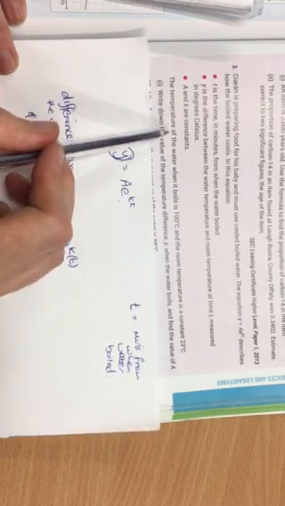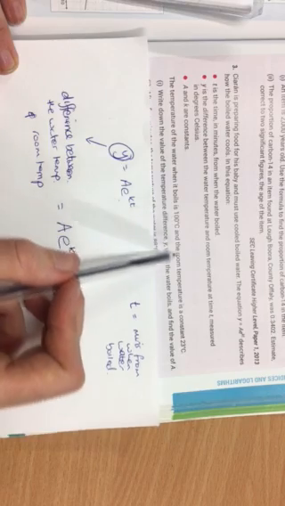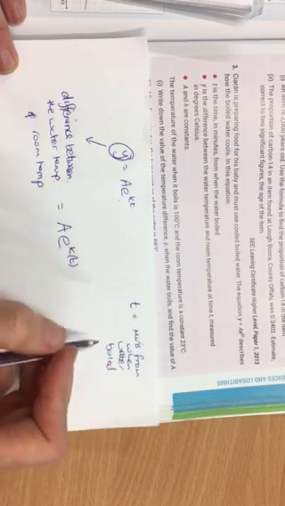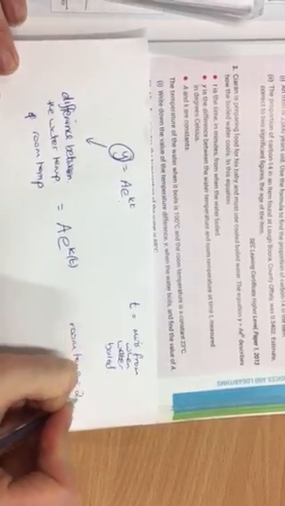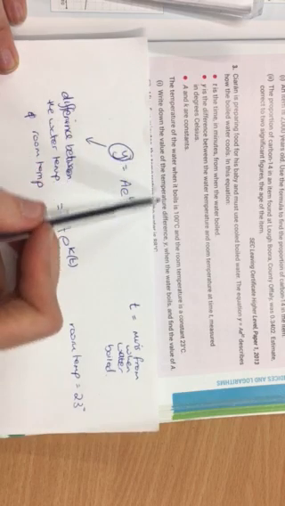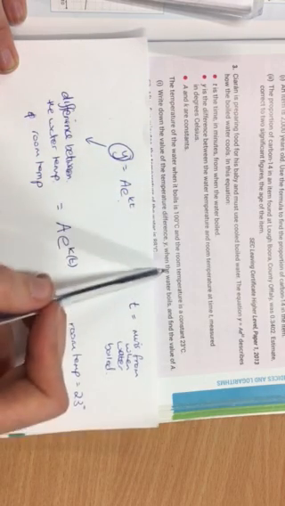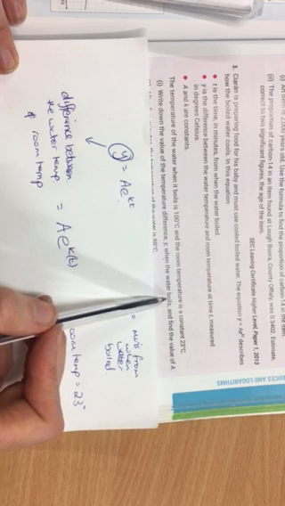So let's just read on. The temperature of the water when it boils is 100 degrees, and the room temperature is a constant 23. Write down the value of the temperature difference when the water boils.